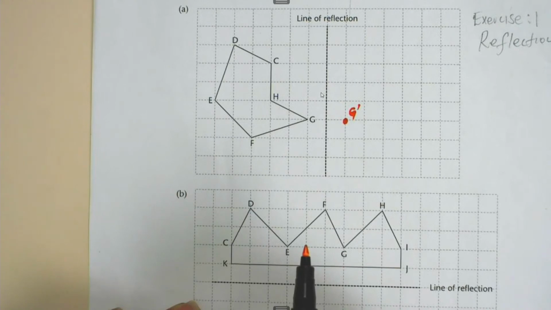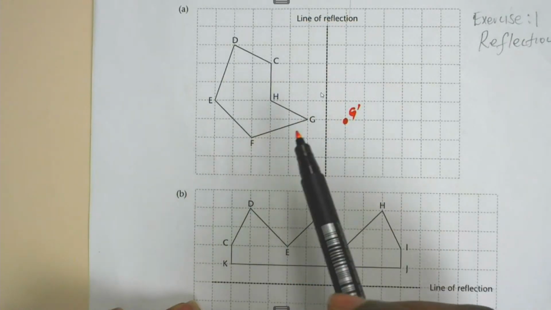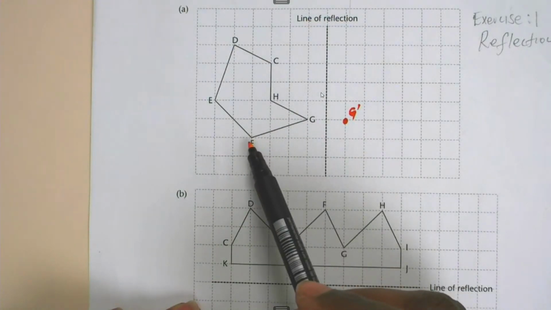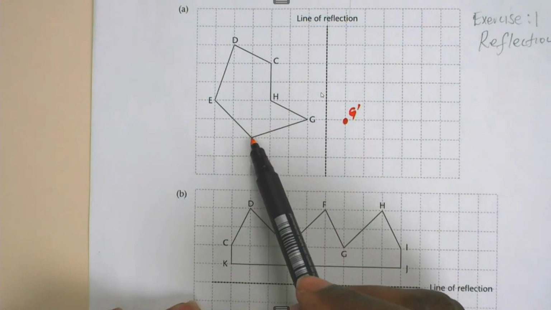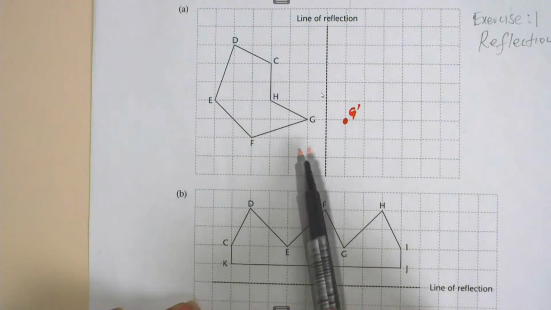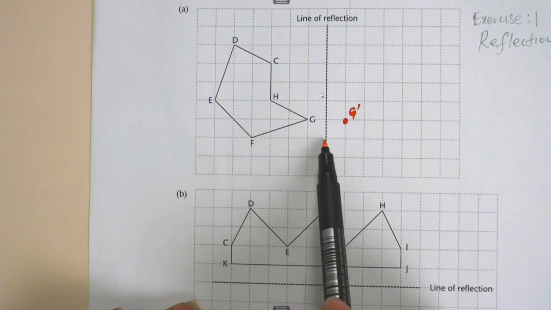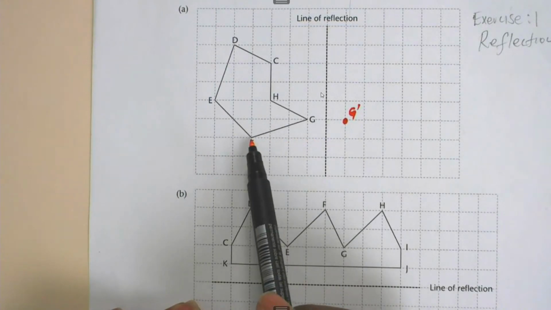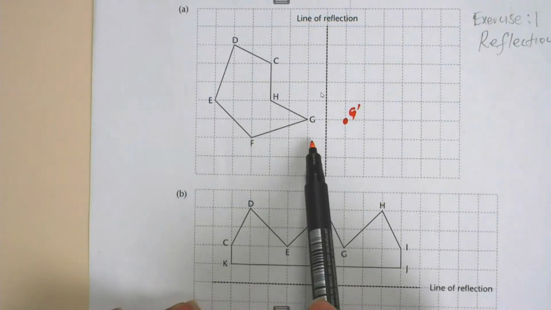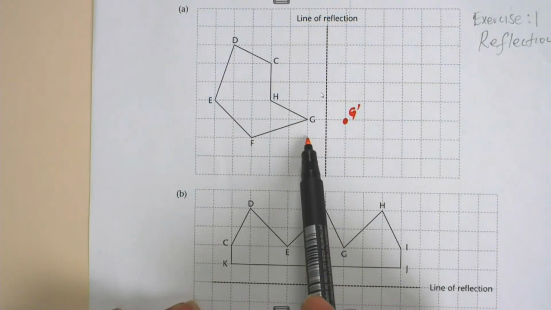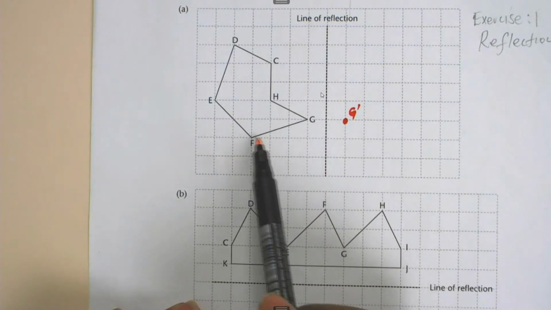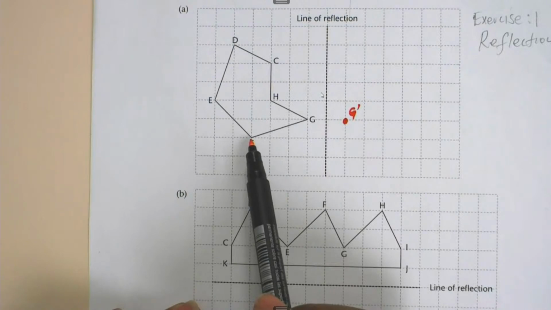Then let us look at point F here. When you check point F, you go along the same line where point F is, and you check how many units it is from the line of reflection. Let us see. From the line of reflection, it's 1, 2, 3, 4 units to the left.